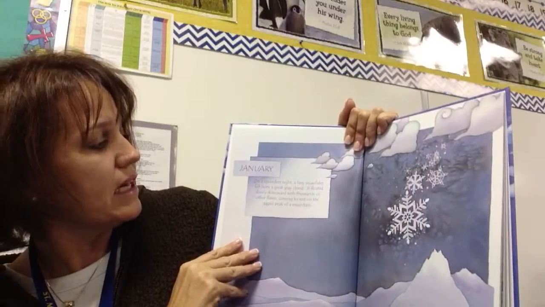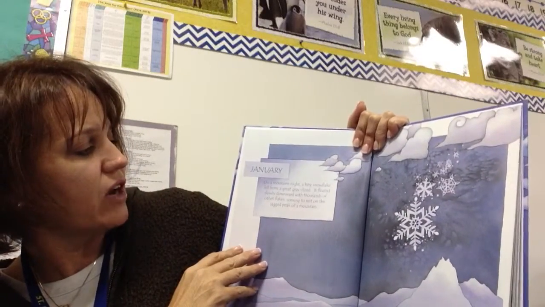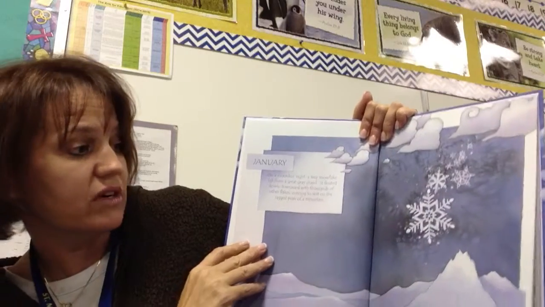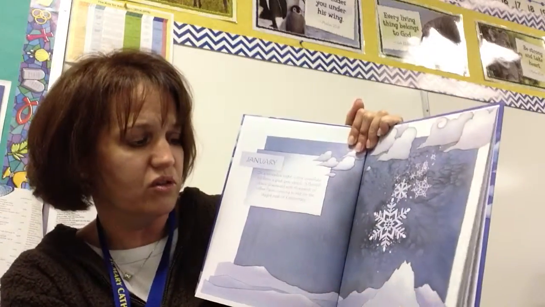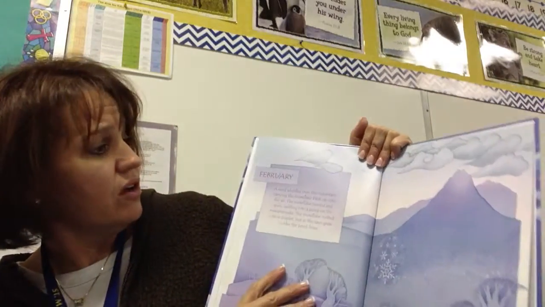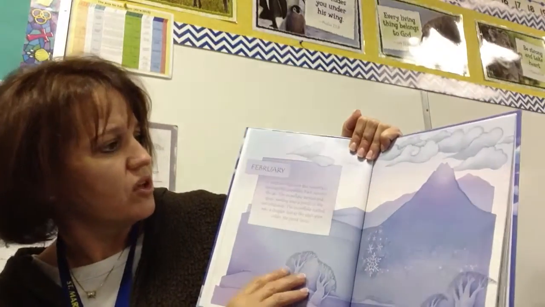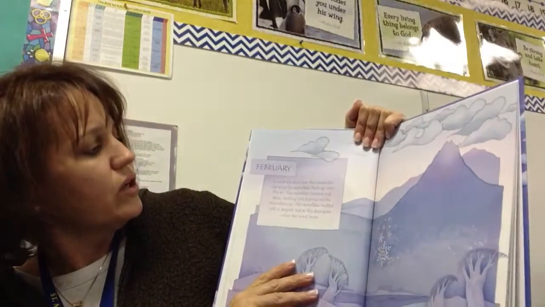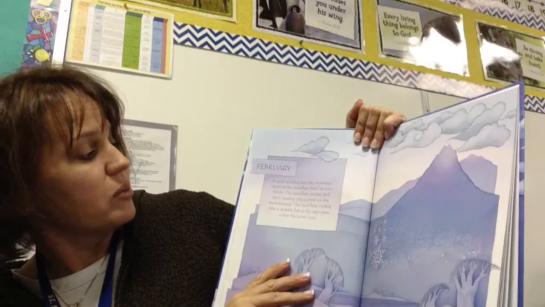On a moonless night, a tiny snowflake fell from a great gray cloud. It floated slowly downward with thousands of other flakes coming to rest on the peak of a mountain. So here's our snowflake falling on the mountain. Here it is. February. Not as much snow on the top of the mountain. I'm noticing that. The wind whistled over the mountain, carrying the snowflake back up in the air.